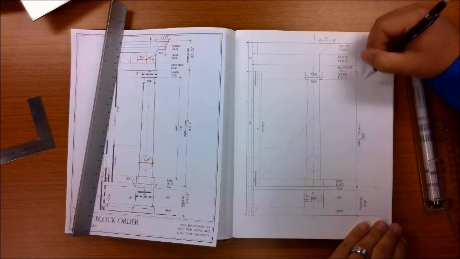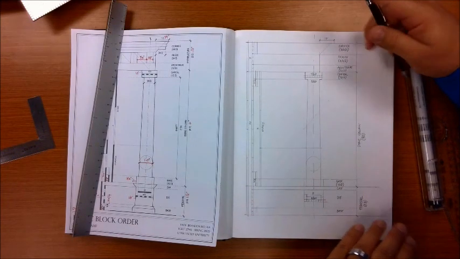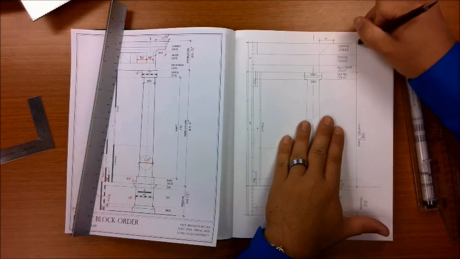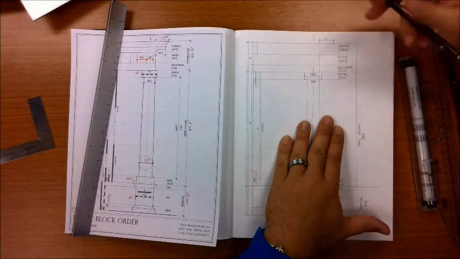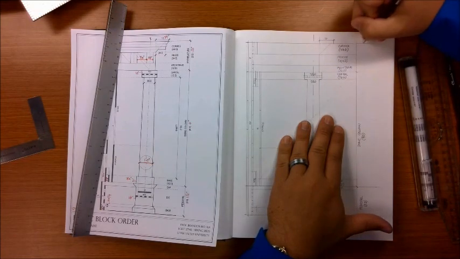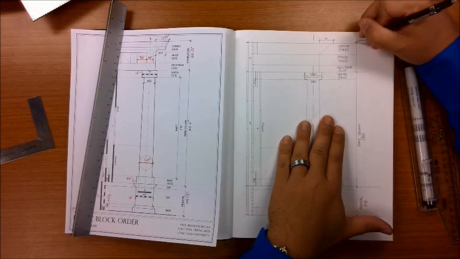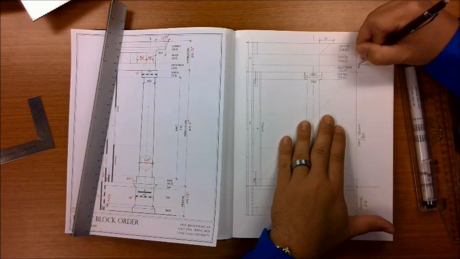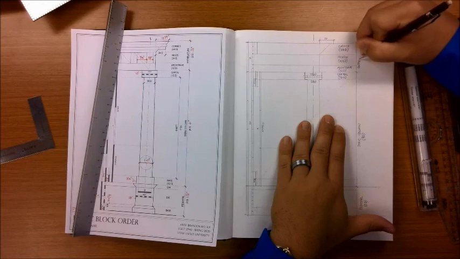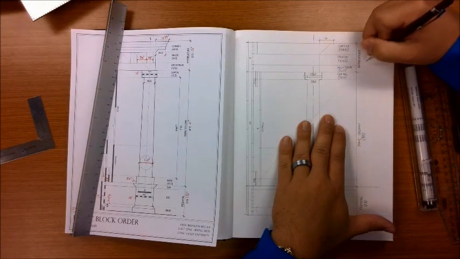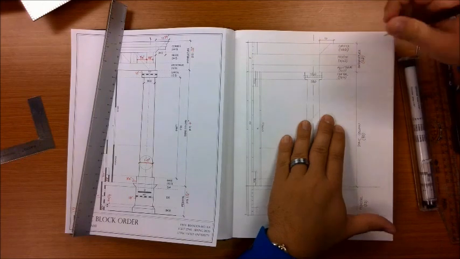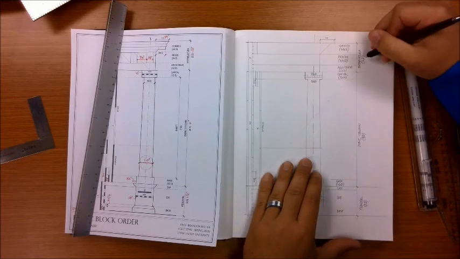This extent is the column. And up above this, we'll add the entablature. Oops, I can actually leave that one. So the entablature, that is 2D in height, similar to the pedestal.